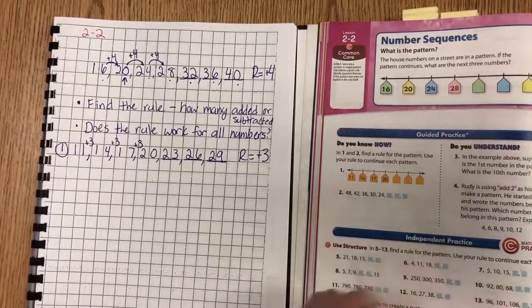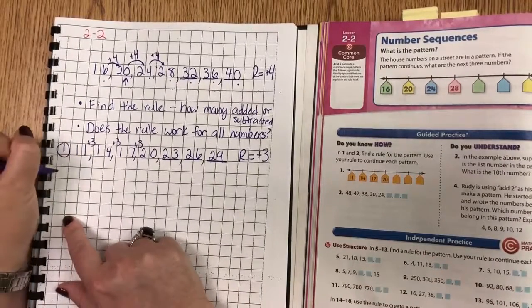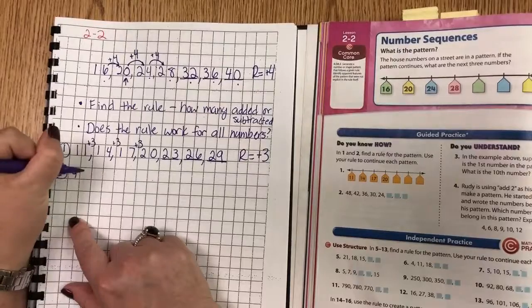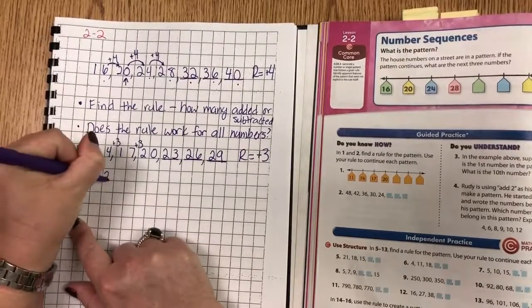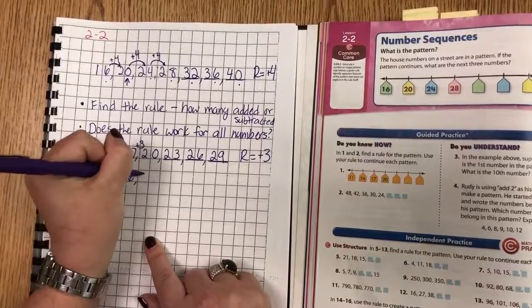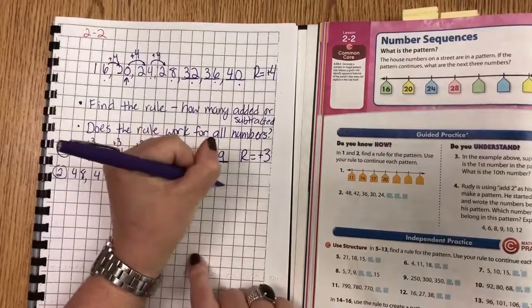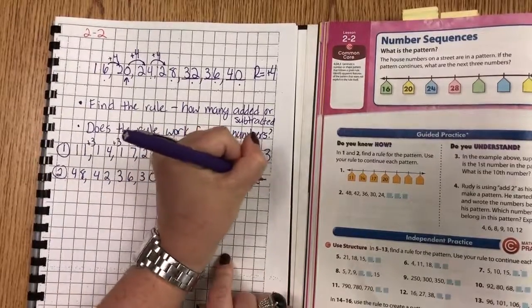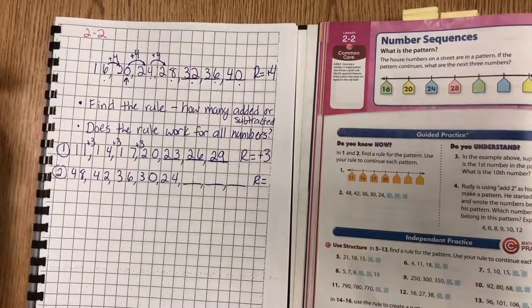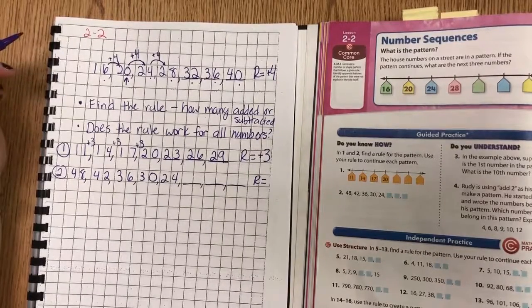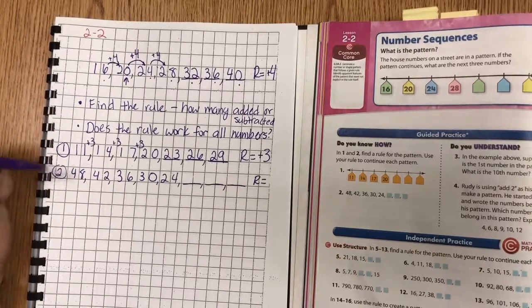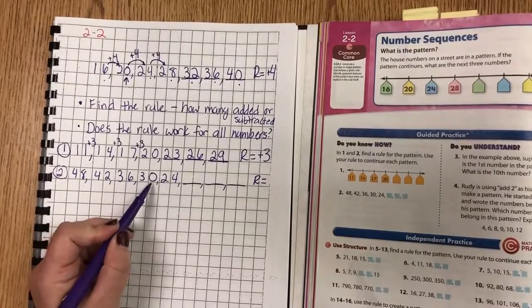All right, let's go with some even bigger numbers. Let's look at number 2. 48, 42, 36, 30, 24, blank spot, blank spot, blank spot. What is the very first thing that I notice? That it's going down. It's not counting up. It's counting down, which means that I am subtracting.